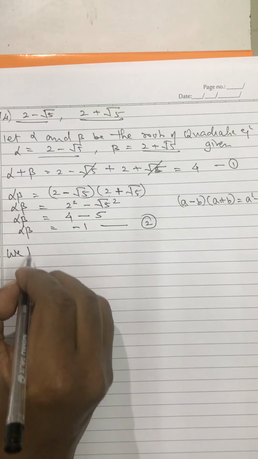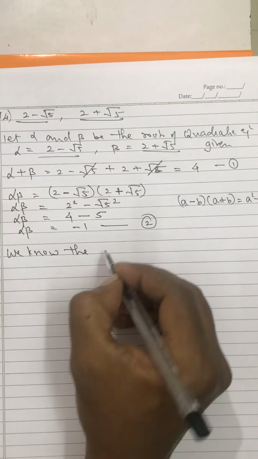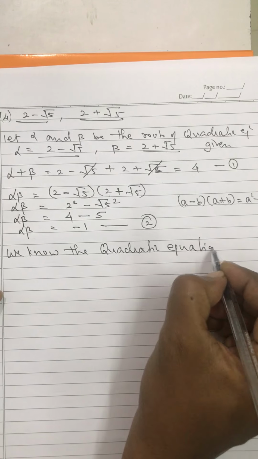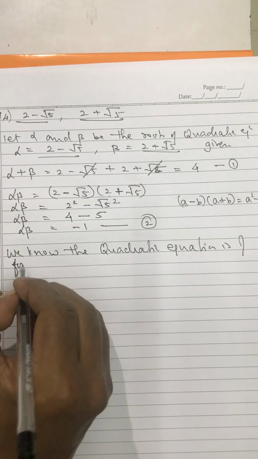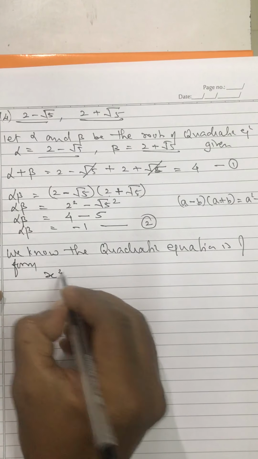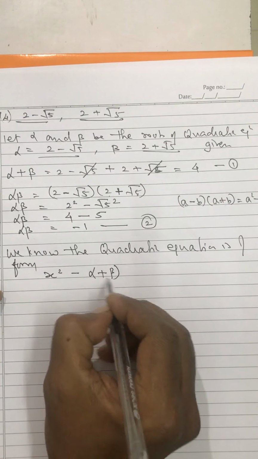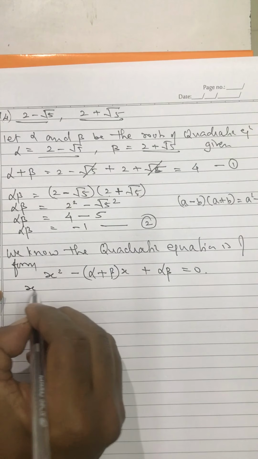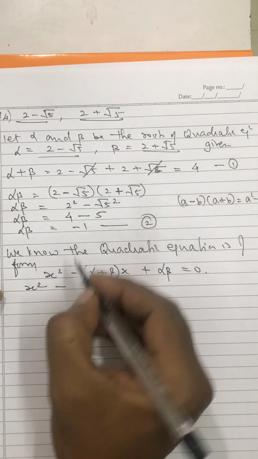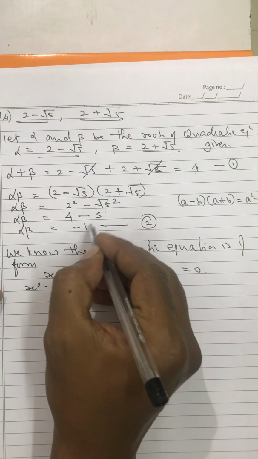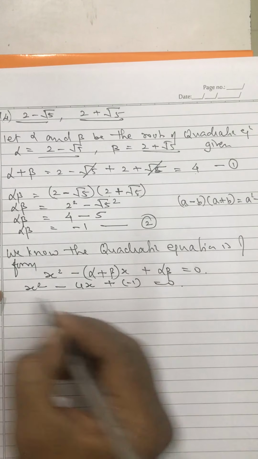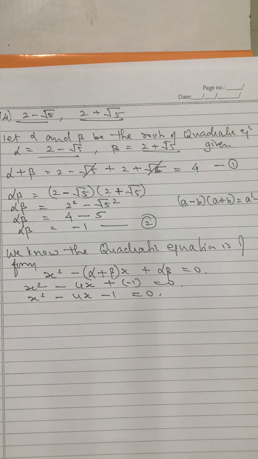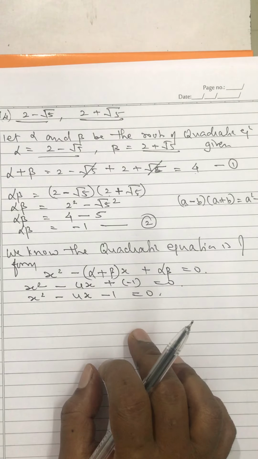Now we know that the quadratic equation is of the form x square minus sum of the roots into x plus product of the roots is equal to 0. So you will get x square minus sum of the roots, which is 4, x plus product of the roots, which is minus 1. So this will become x square minus 4x minus 1 is equal to 0.